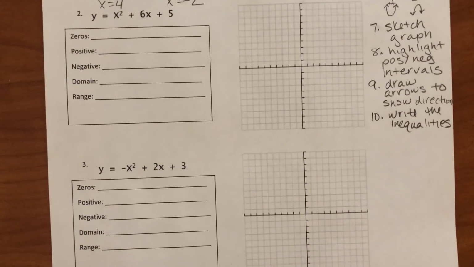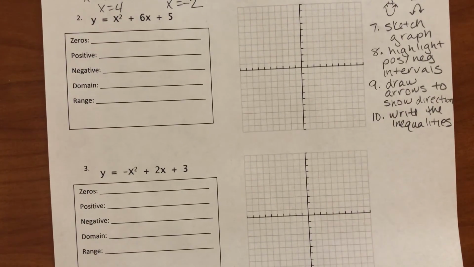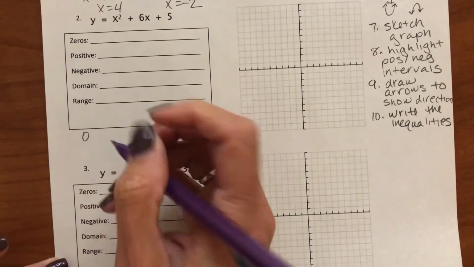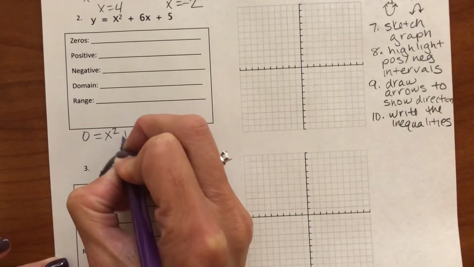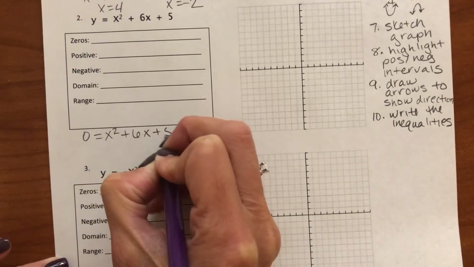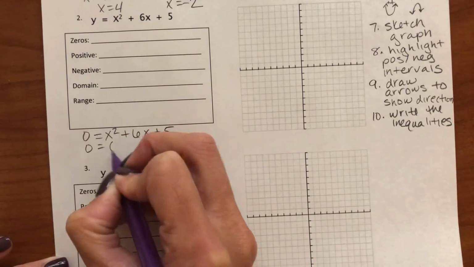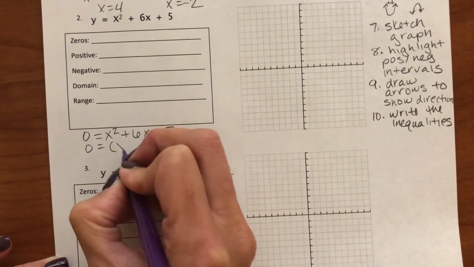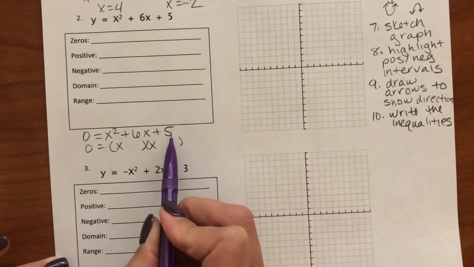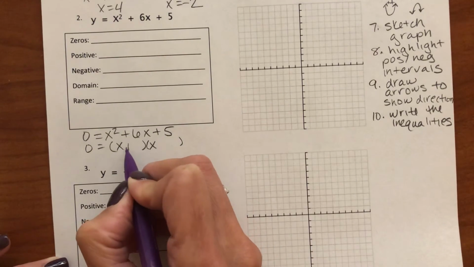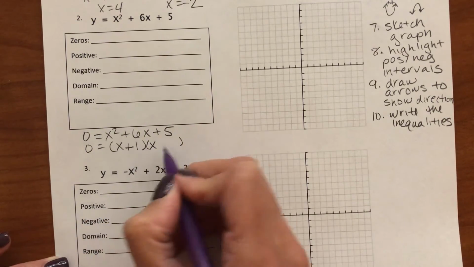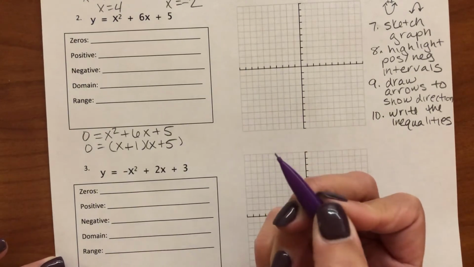All right, let's check number 2 here. So first we're going to set our equation equal to 0. And then we're going to factor it. Looking for the factors of 5 that add to 6, so that would be 1 and 5, 1 times 5.